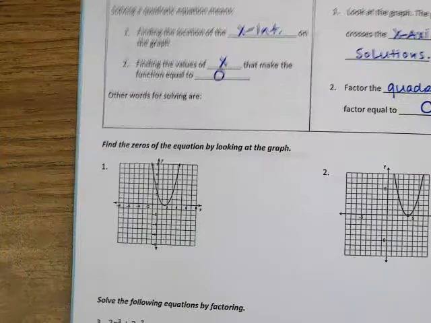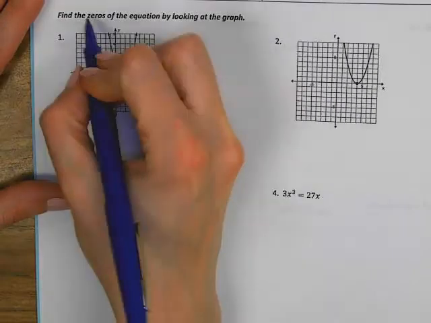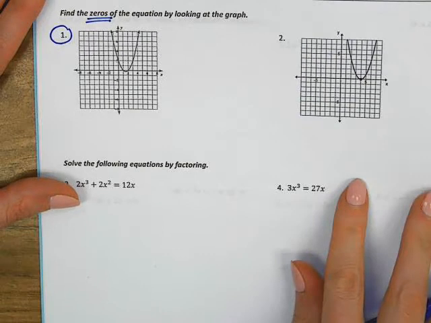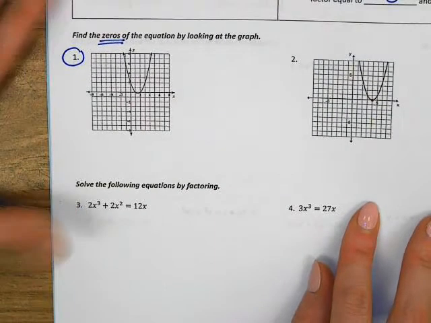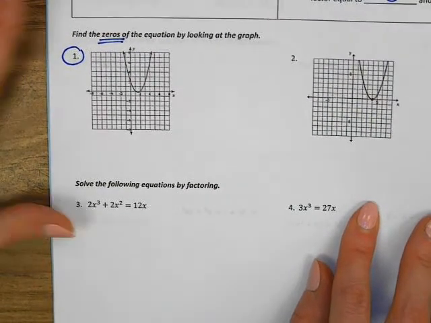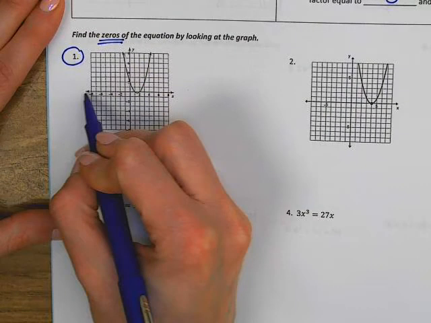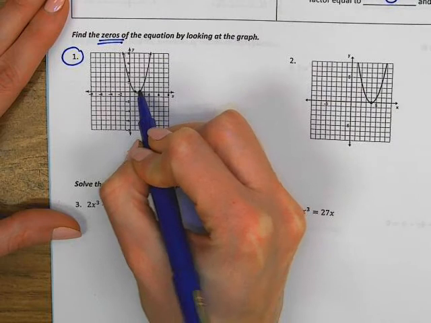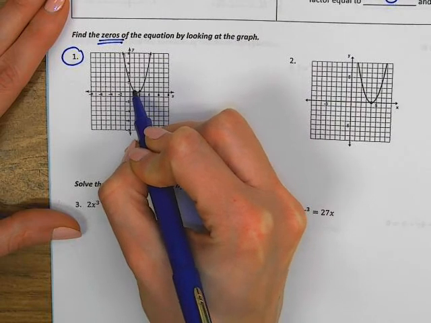All right, so number one, find the solutions. Remember, zeros is another word for solutions. Find the solutions of this graph. In other words, where does the graph cross the x-axis? I know it's really tiny, but it looks like it happens at two spots.